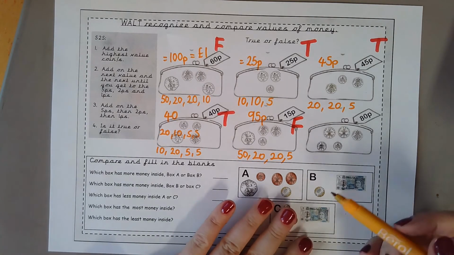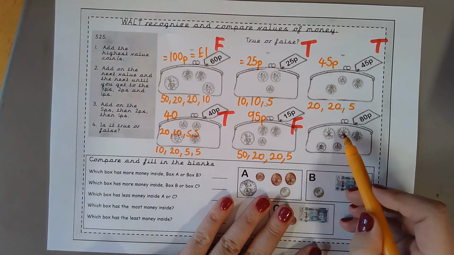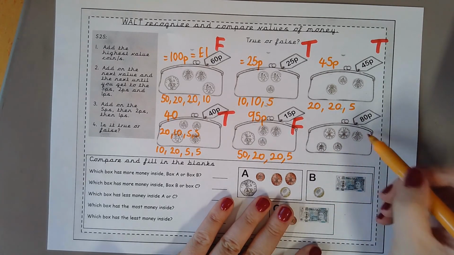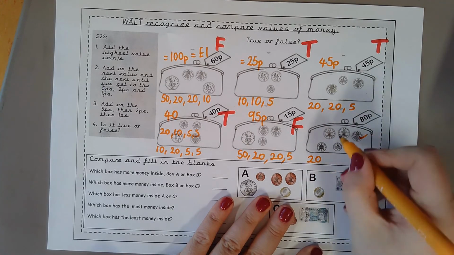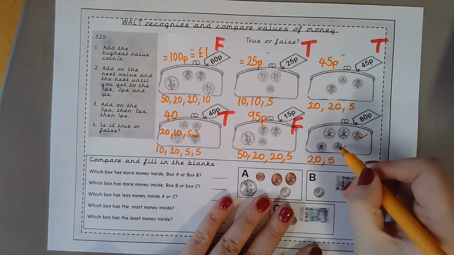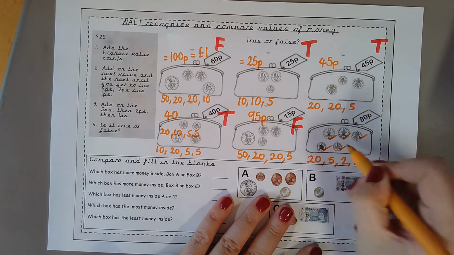Let's look at our last purse. This time round, looking at my coins, I've got a 2, 2, 5 and a 1 and a 20. So my biggest coin here is the 20. Then the next biggest coin here is the 5. Next biggest coin here is 2, 2 and 1.